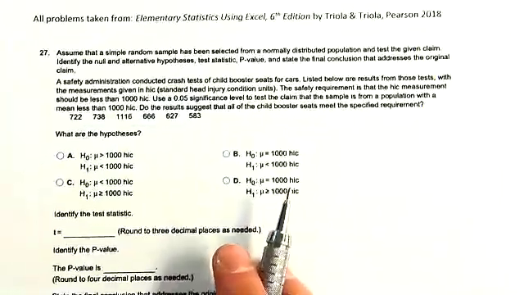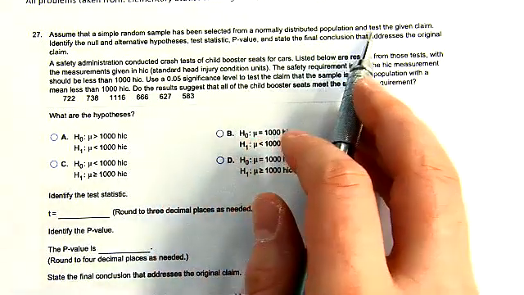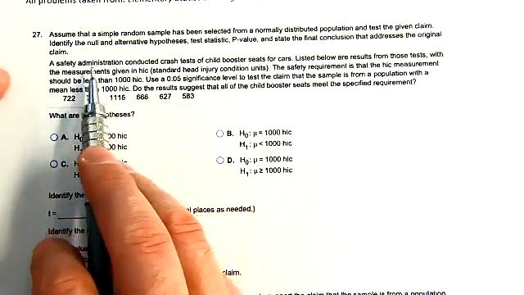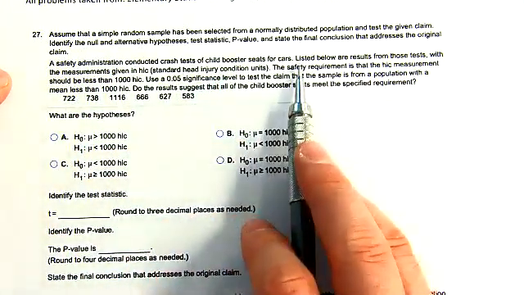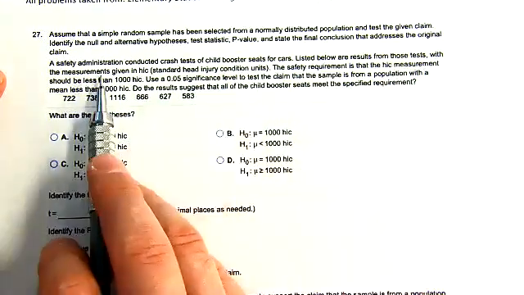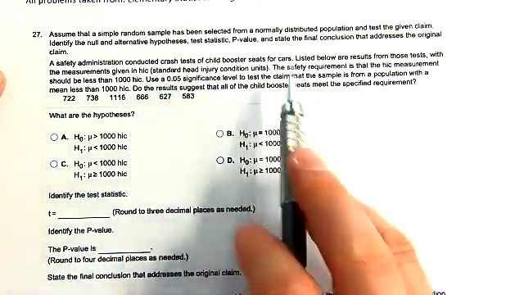Assume that a simple random sample has been selected from a normally distributed population and test the given claim. Identify the null alternative and the p-value and everything else. A safety administration conducted crash tests of child booster seats for cars. Listed below are results from those tests, with the measurement given in head injury unit, HIC.